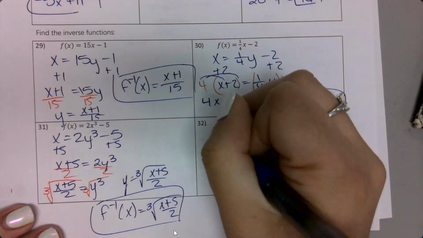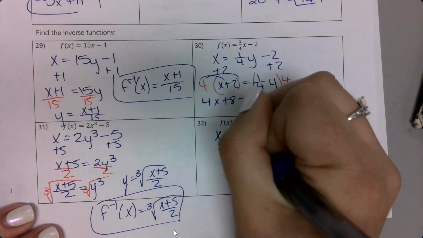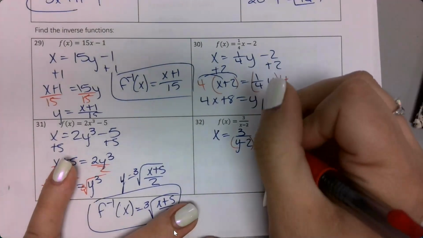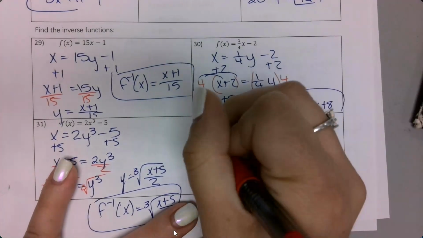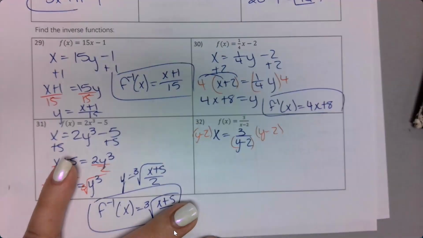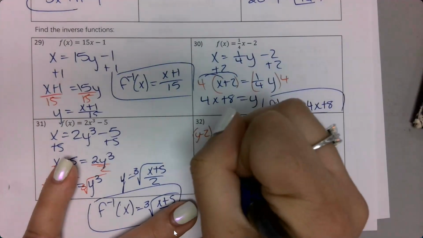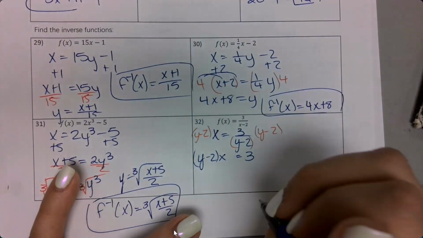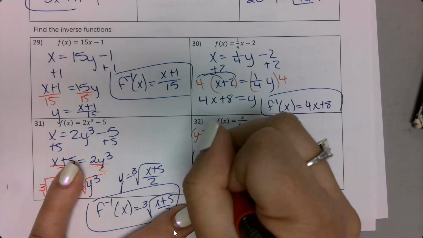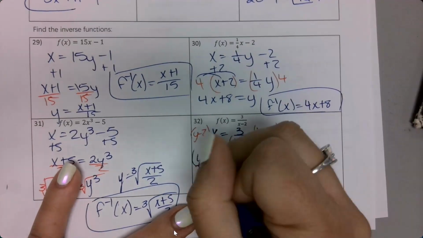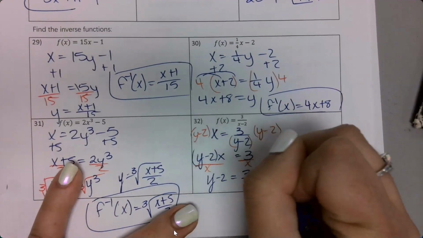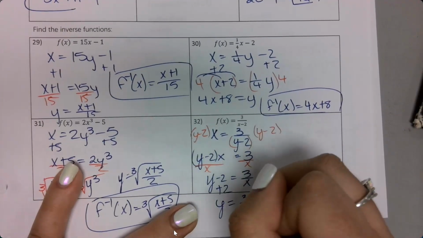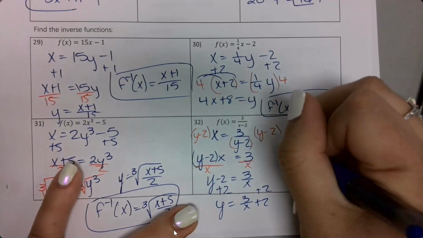And last one, I switch my x and my y. I want to get the y out of the denominator, so I'm going to multiply both sides by y minus 2. I want to get that x away from the y, so I'm going to divide both sides by x. Then I want to add 2 to both sides. And then just write with my function notation.